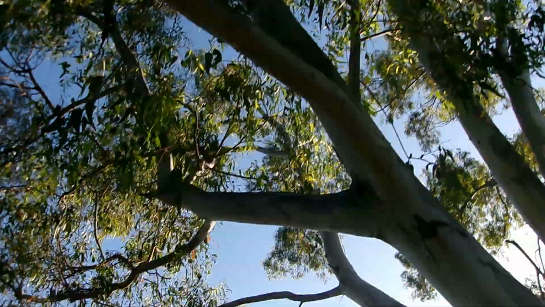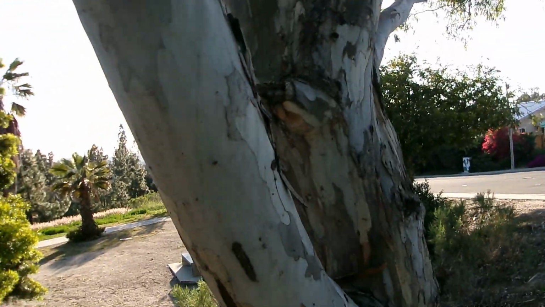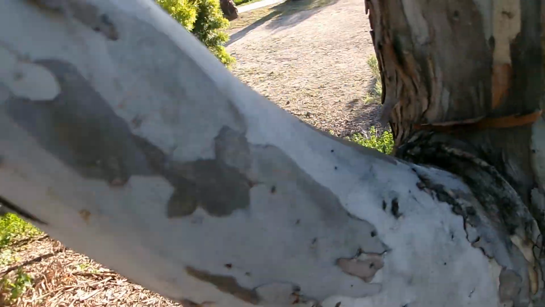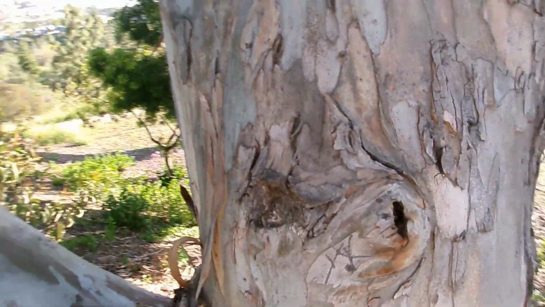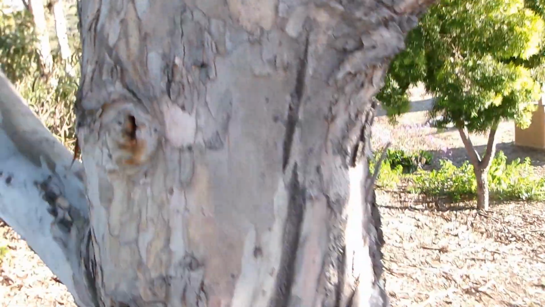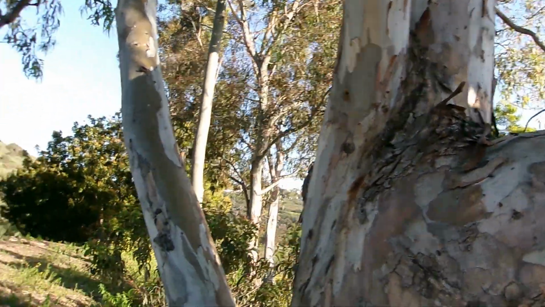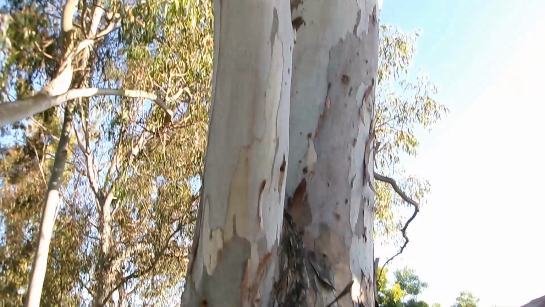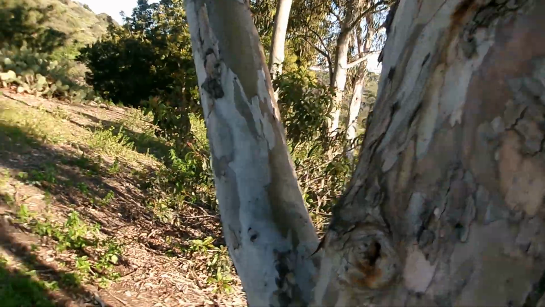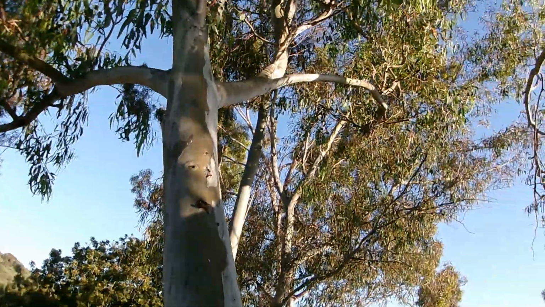Now, the bark is extremely similar to camaldulensis, our main topic for this video, which is a little bit more long-winded than I anticipated. Manna gum, Eucalyptus viminalis, again, has the same shreddy type bark, only you'll see a lot more of the bark peels caught in the junctions of the branches.